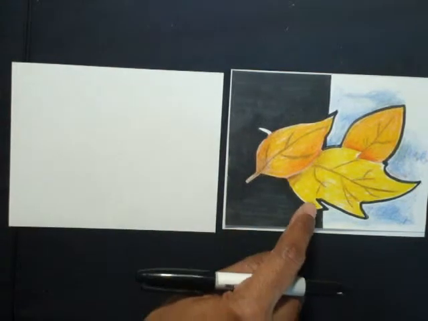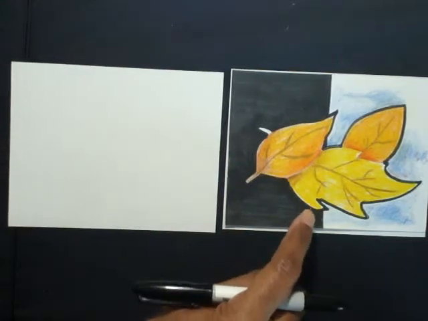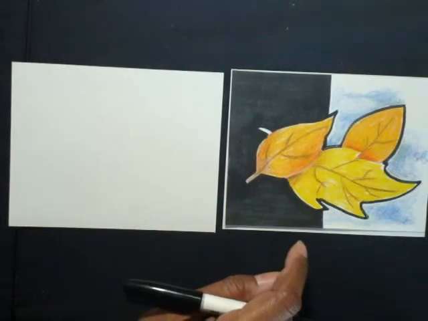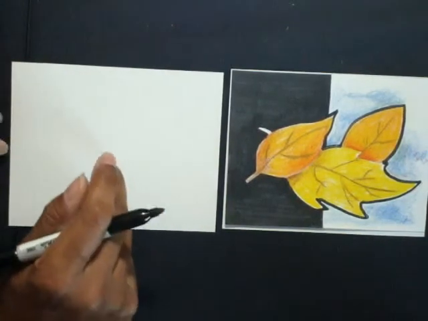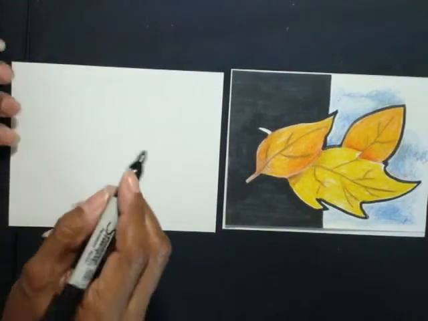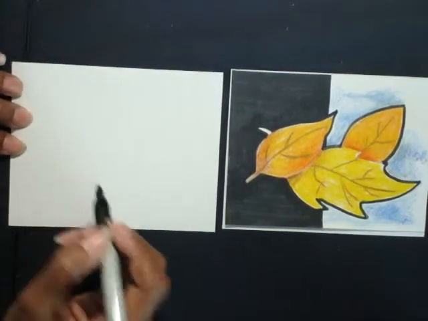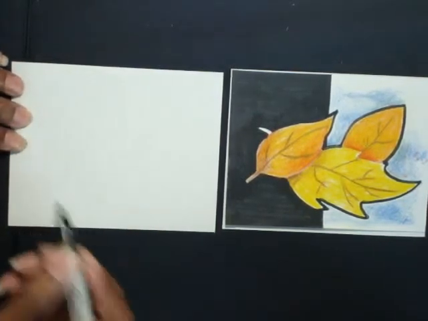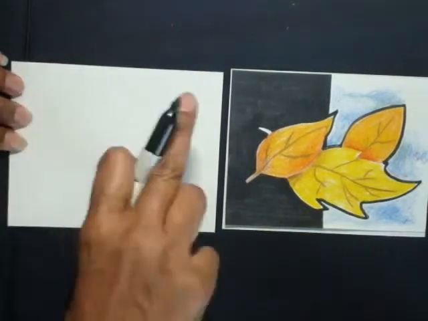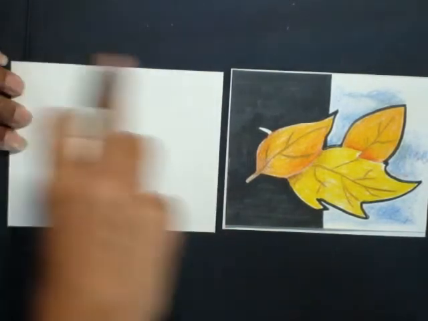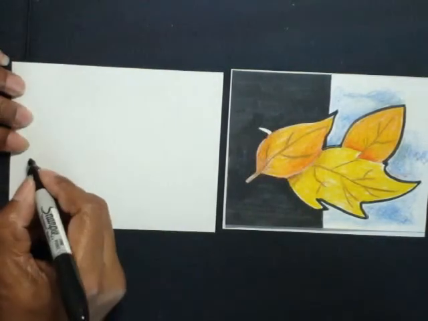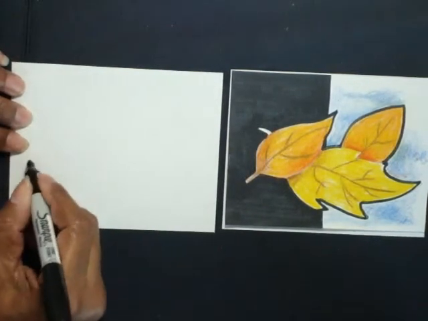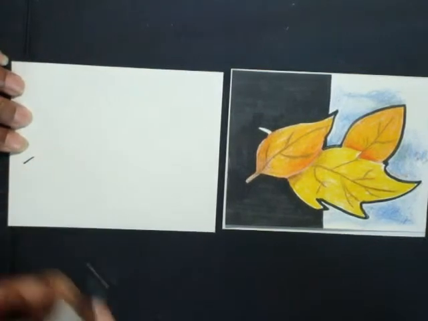So what we're going to do today is I'm going to show you how to draw some leaves. You're going to do your best and don't get frustrated if you can't do the leaves exactly like mine. But what you're going to do is you're going to get a piece of paper, and I'm going to explain what positive and negative is. So once you get a piece of paper, the first thing you're going to do is hold the paper horizontal, which is landscape.